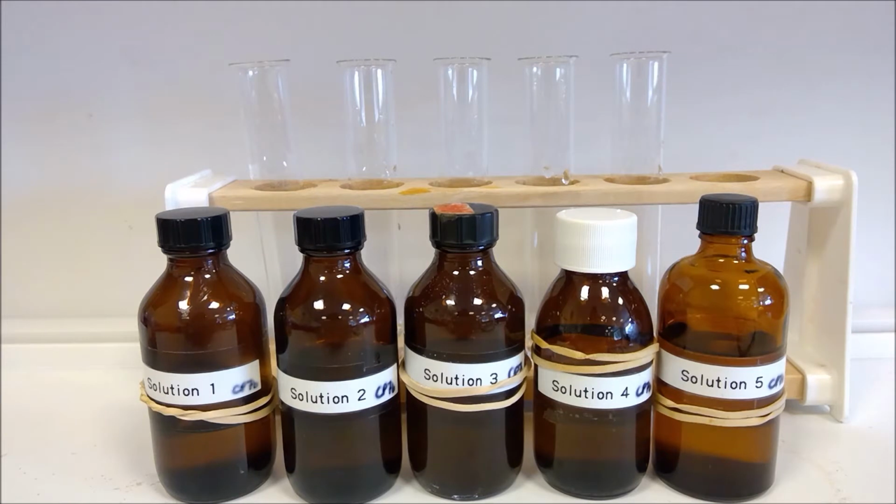Here we are identifying the anions present in 5 different solutions. So we're going to test first for the presence of halide ions. So we need to add nitric acid first, and then we'll add silver nitrate.